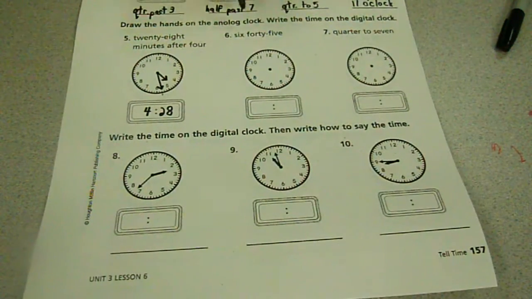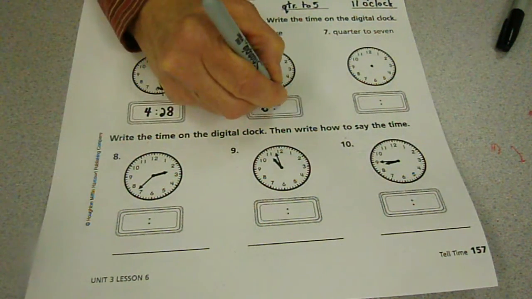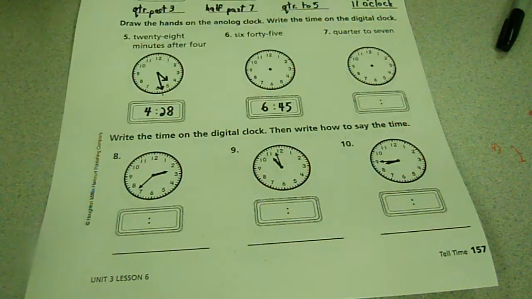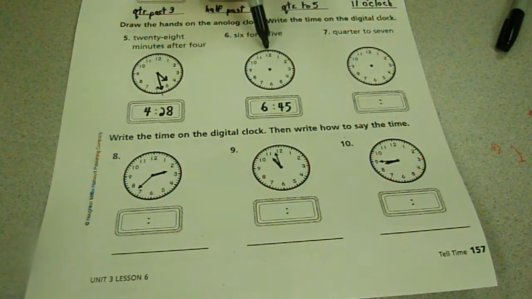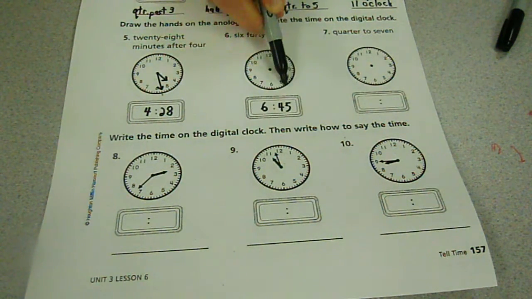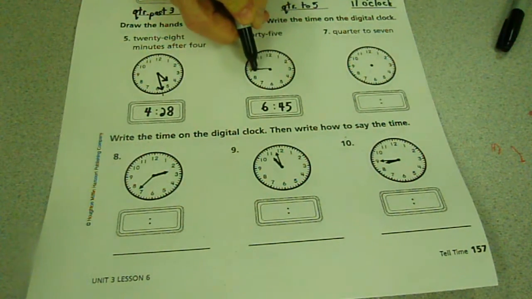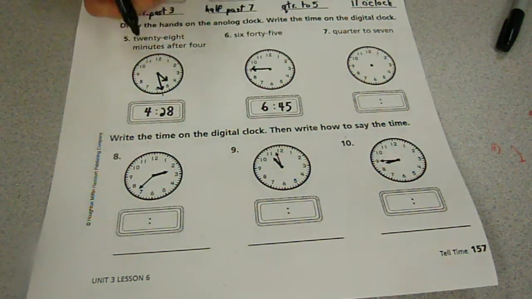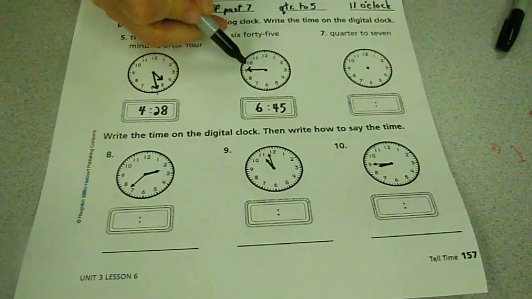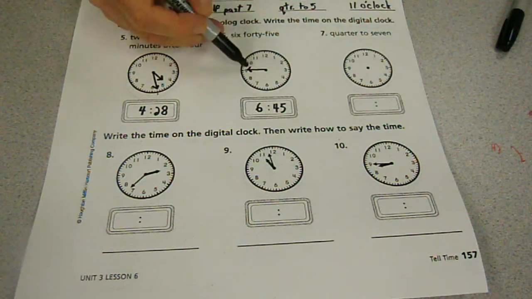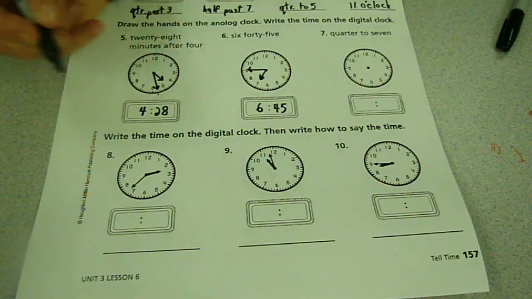Look at number 6. 6:45. On my digital clock, I write 6:45. Well, let's do our minute hand first, which means I have to count from the 12 all around to 45. So 5, 10, 15, 20, 25, 30, 35, 40, 45. So my minute hand is going to go right on the 9. Okay, 6:45. It tells me it's almost 7 o'clock. If it's 6:45 and 15 more minutes, it's going to be 7 o'clock. So my hand is going to be pointing closer to the 7 than it is to the 6.